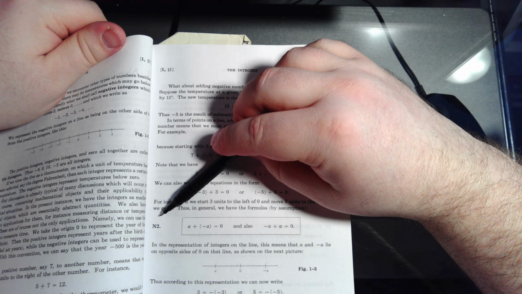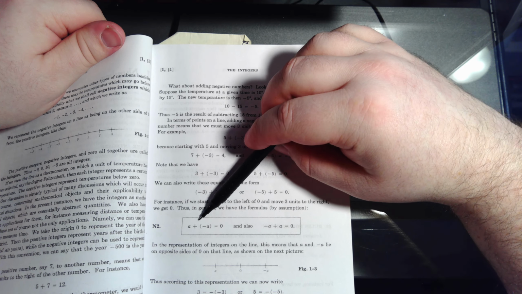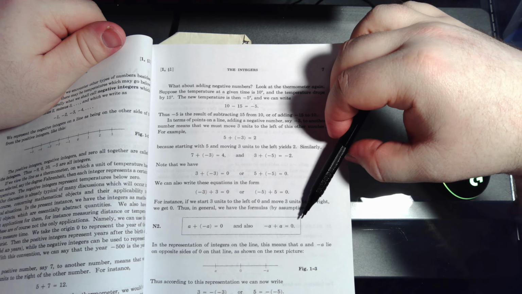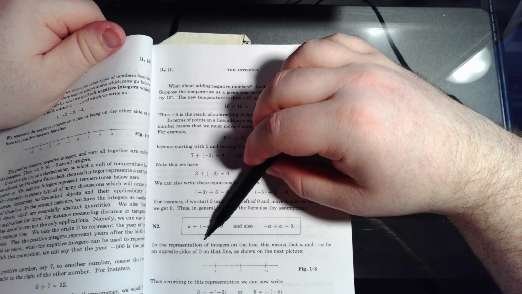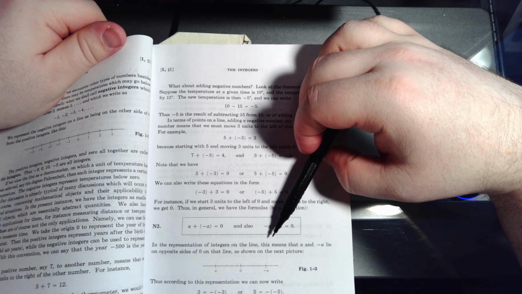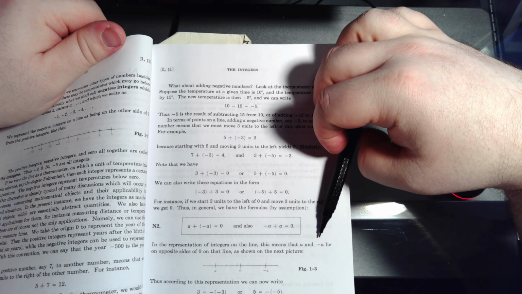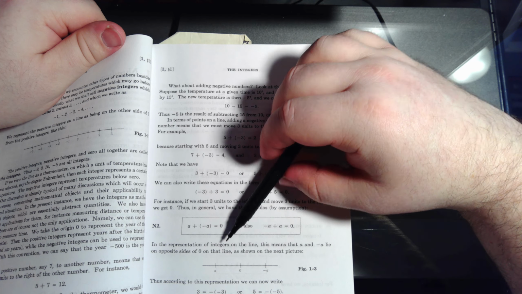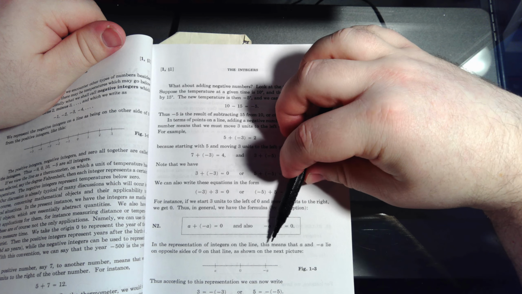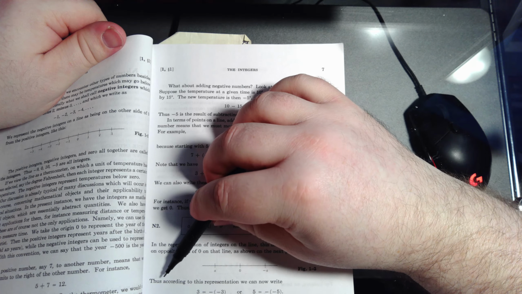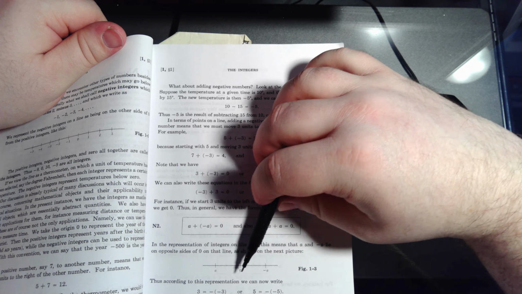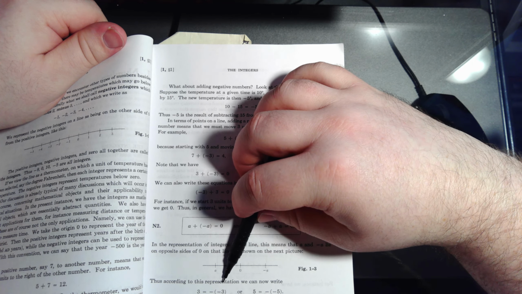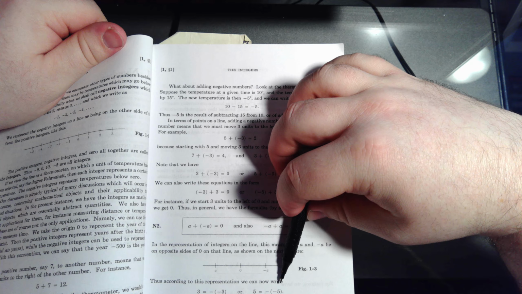rule number N2, where a plus minus a is 0, and also minus a plus a equals 0. In the representation of integers on the line, this means that a and minus a lie on opposite sides of 0 on that line, as shown in this next picture. Thus, according to this representation, we can now write 3 equals -(-3), or 5 equals -(-5).